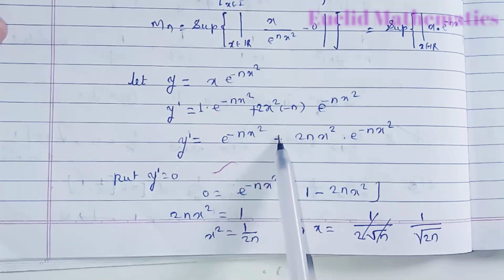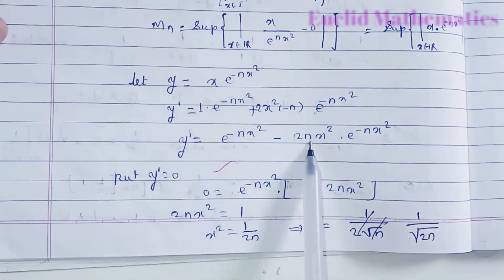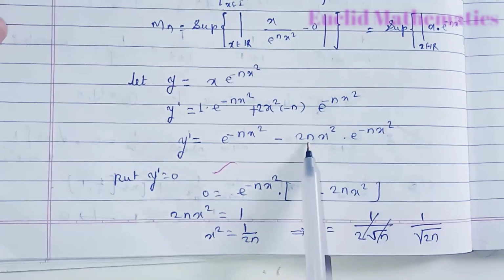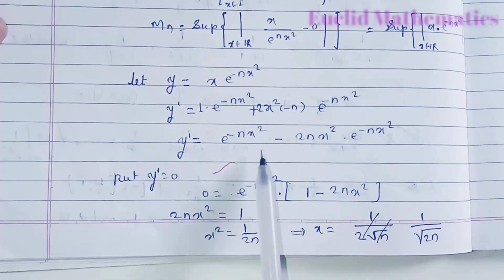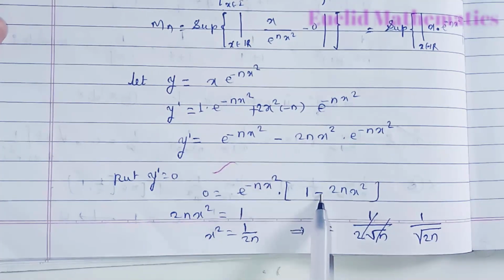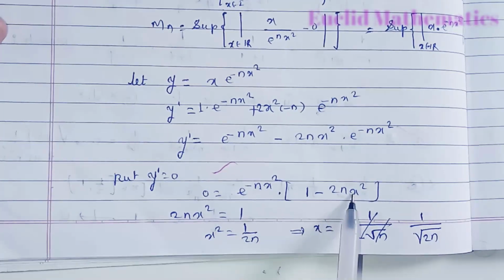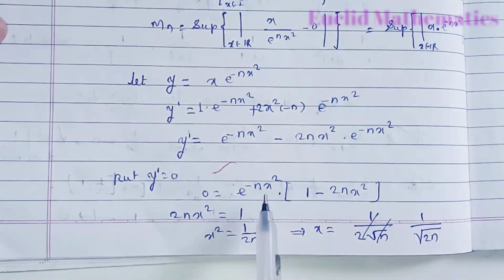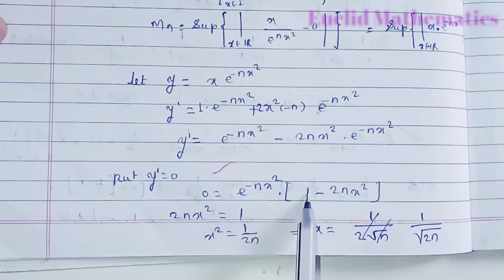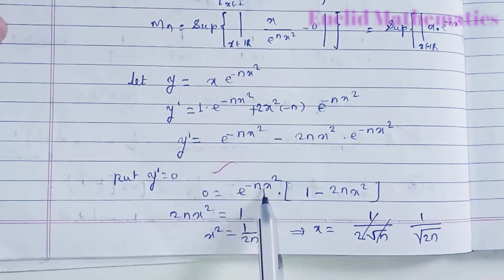This y dash is 0, I substitute it here because I want the value for n, or x, that's why I substitute y dash as 0. Take e raised to minus nx square common from here, we get the next term: e raised to minus nx square times 1 minus 2nx square, which is equal to 0.